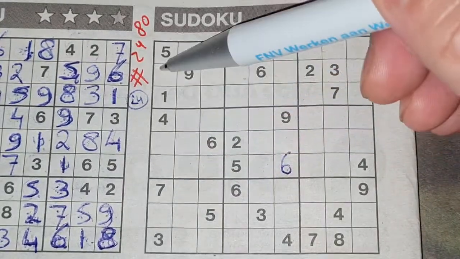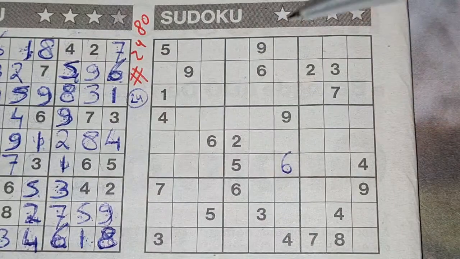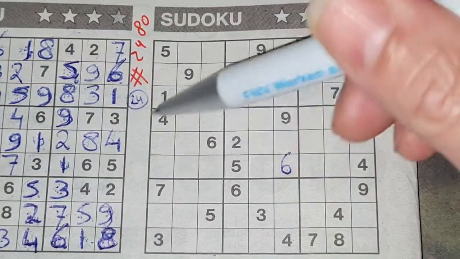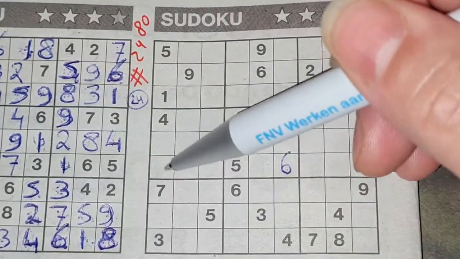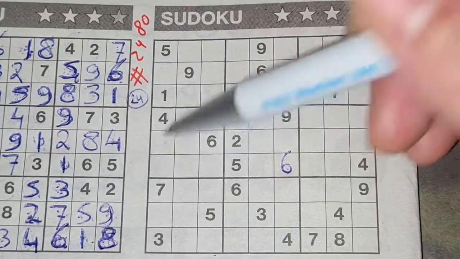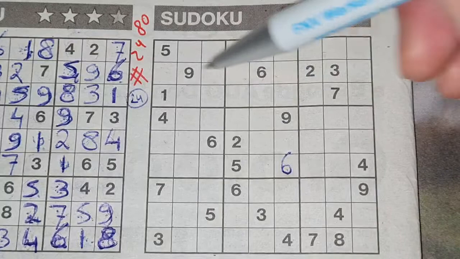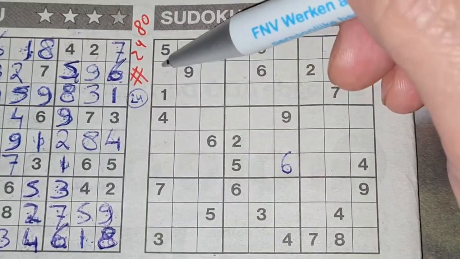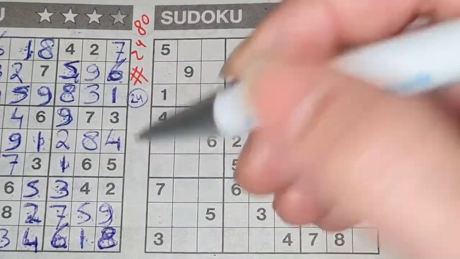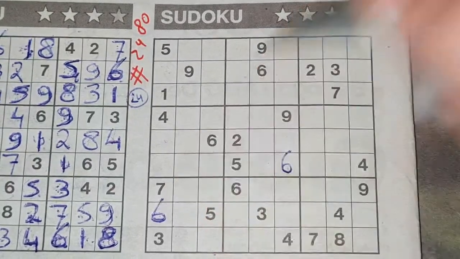1, 2, 3, 4 missing numbers. One of the missing numbers is a 6. We see here 6 in this big square, so no 6 in these 2 boxes. So the 6 could be here or there. Well, another 6 here in the second row, so no 6 in this box. So 1 box left for the 6 should be there.